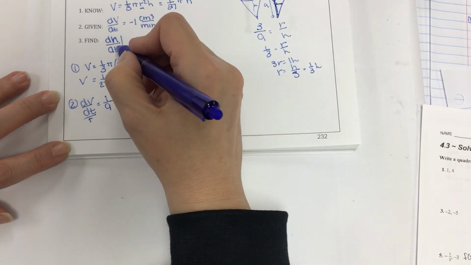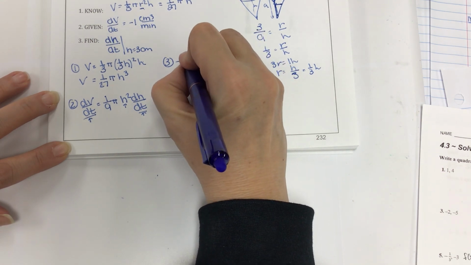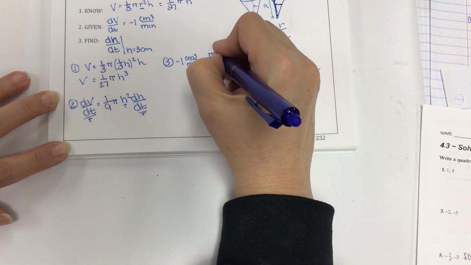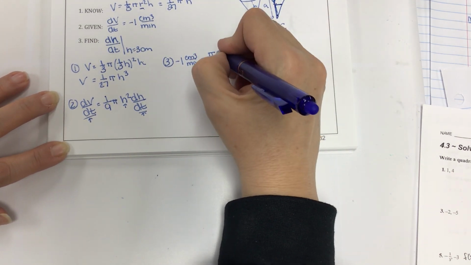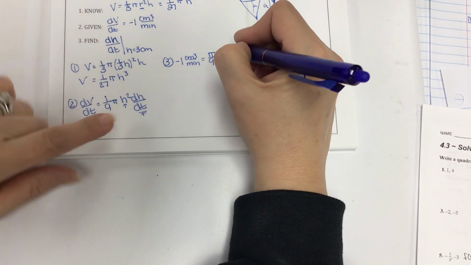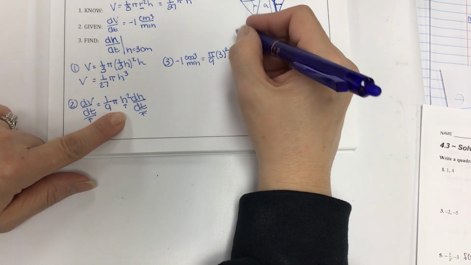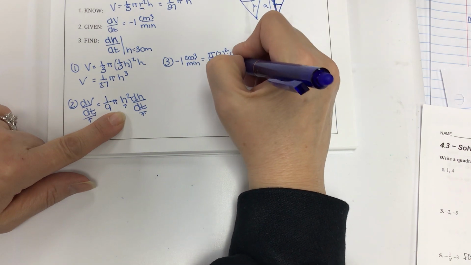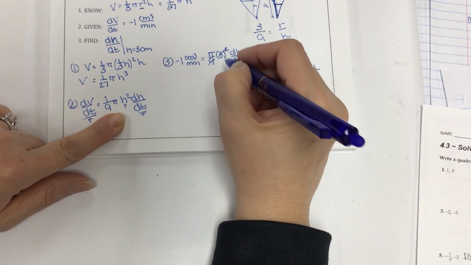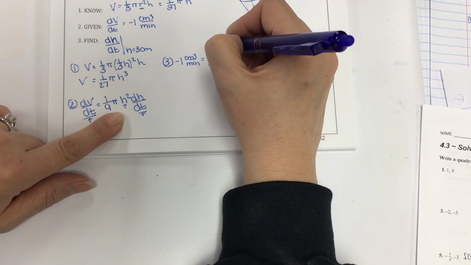dV/dt was -1 centimeter cubed per minute equals, I'm going to write pi over 9 instead of 1/9 pi, times h was given to us as 3 centimeters. And then that was squared. So 3 squared. And I'm trying to find dh/dt. Well, 3 squared and 9 would cancel. And this would have been in what, height would have been centimeters squared. Correct?